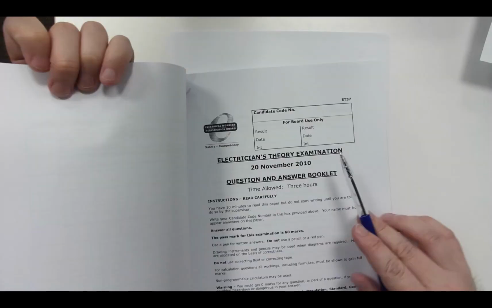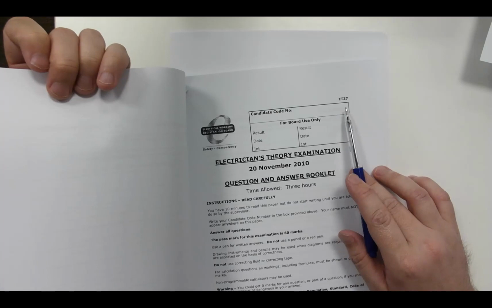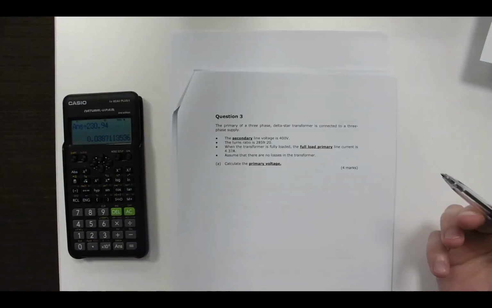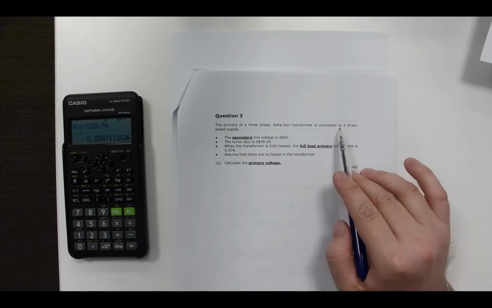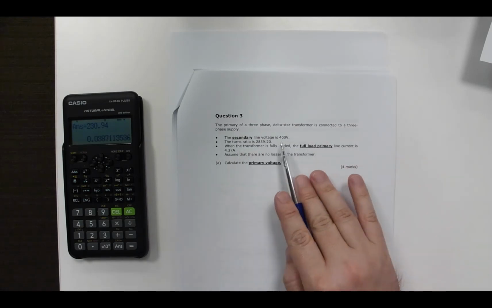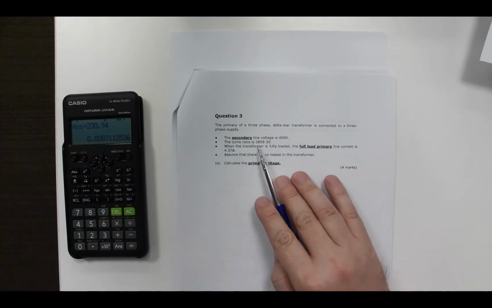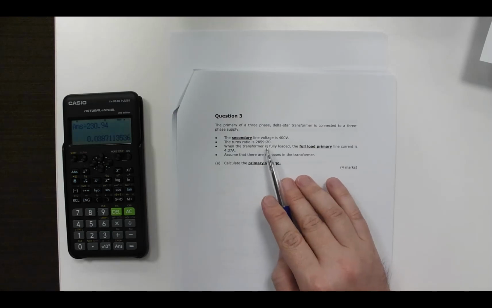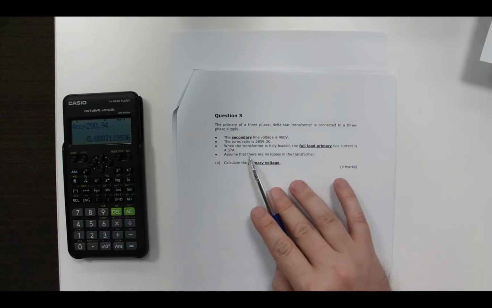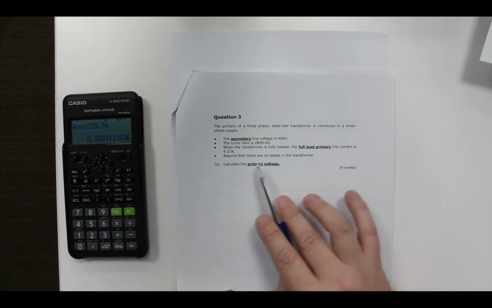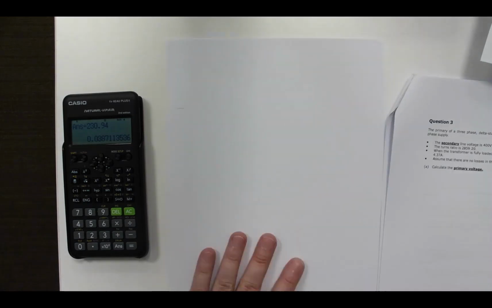Okay, so we are working on question 3. This is on 20th of November 2010, ET37. So our question is, a three-phase delta star transformer is connected to a three-phase supply, secondary line voltage 400 volts. Turns ratio 285 to 20. When the transformer is fully loaded, the full load primary line current is 4.37 amps. Assume there are no losses in the transformer. They want us to first calculate the primary voltage.